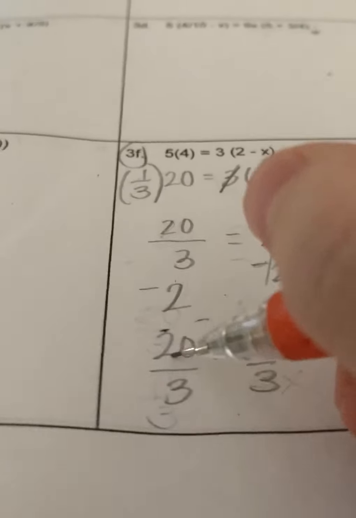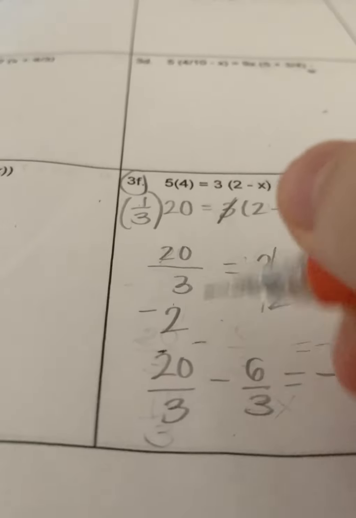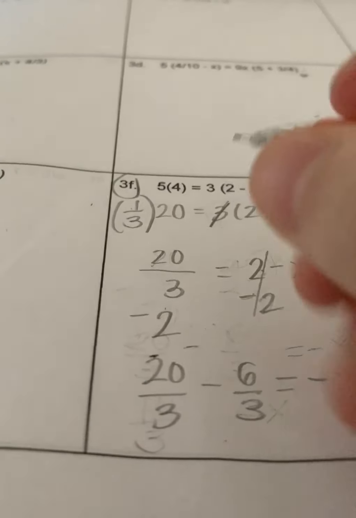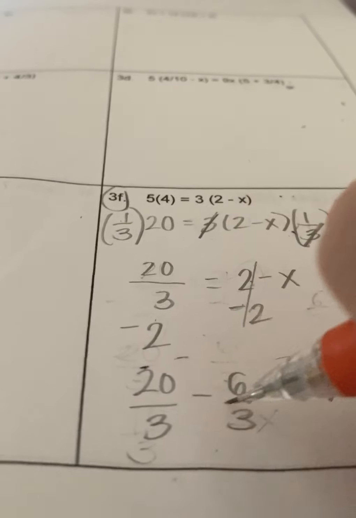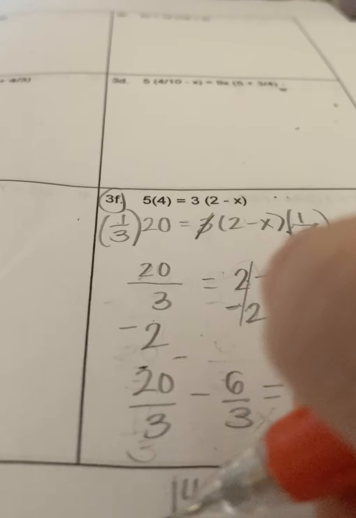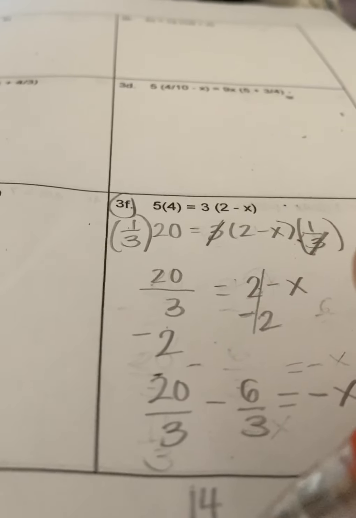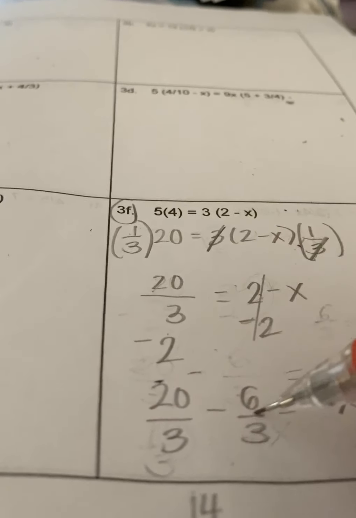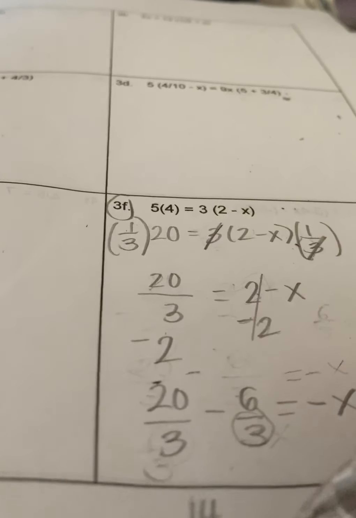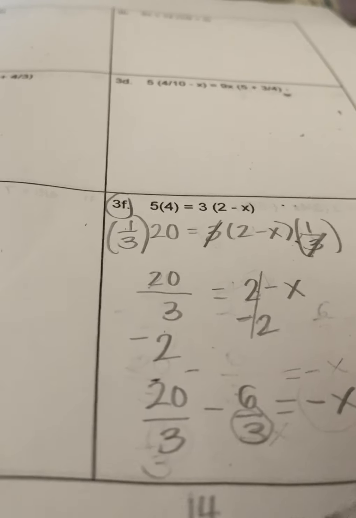And to subtract these two fractions, I'm going to subtract the numerators. So 20 minus 6 is 14 over 3. And I can just subtract the numerator and keep the denominator the same because both the denominators are already the same. And then I'm going to just copy whatever's left over.